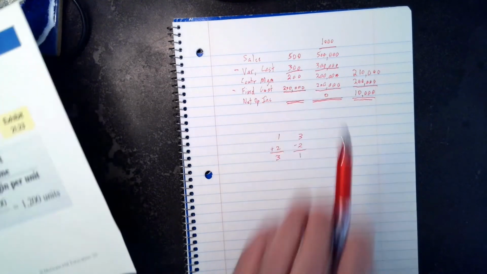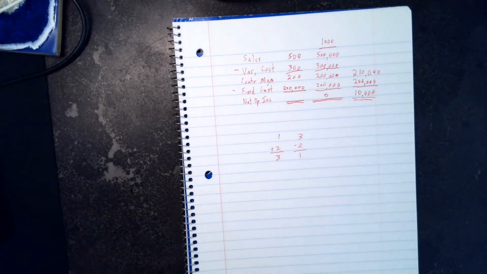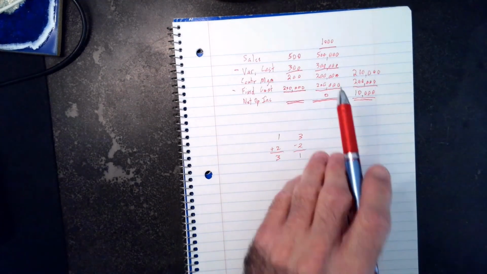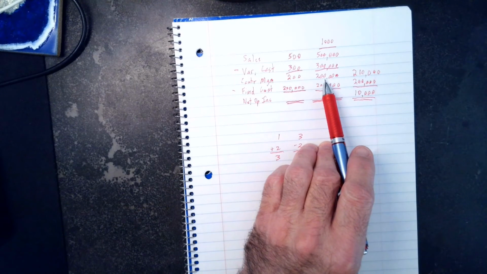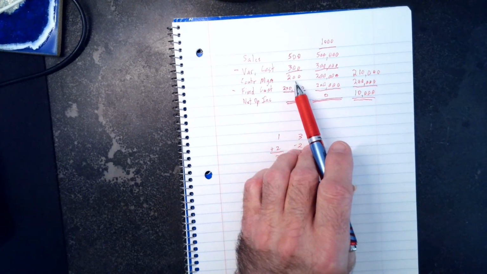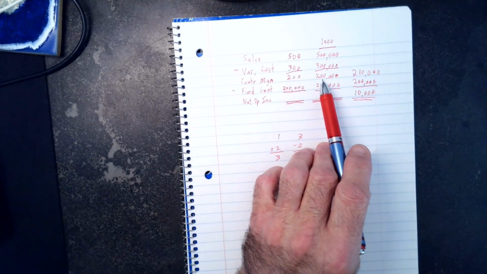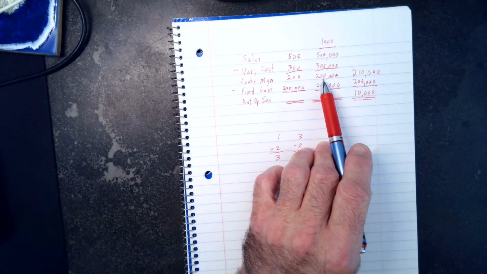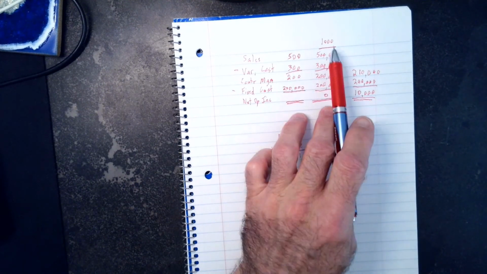So my question to you is, how many units at $200 each do I have to sell in order to make a total contribution margin of $200,000? And of course the answer is simple. You take that, divide by that, and you get 1,000.